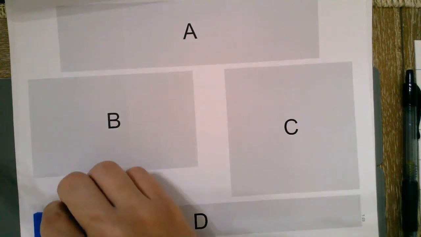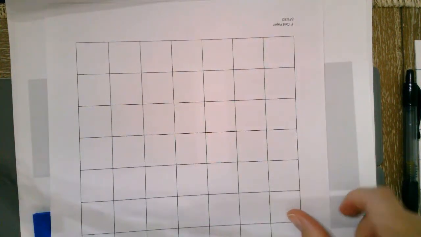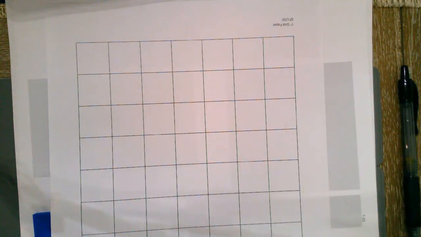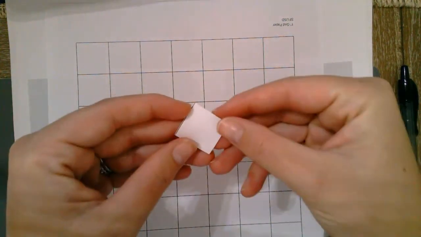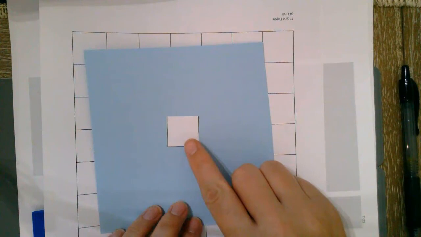We are going to do something similar today. I'd like you to take out this piece of grid paper, and I'd like you to cut out one of the grids. It will look like this. Go ahead and do that right now. Do you know what we call this?